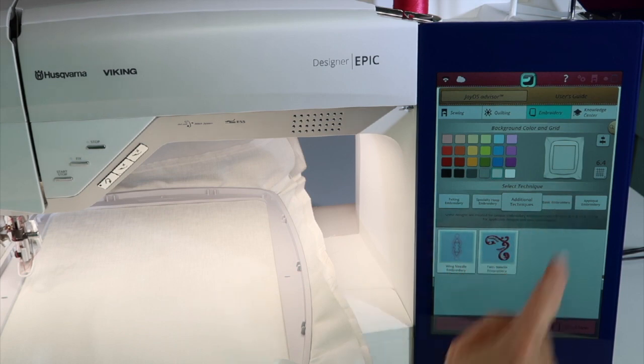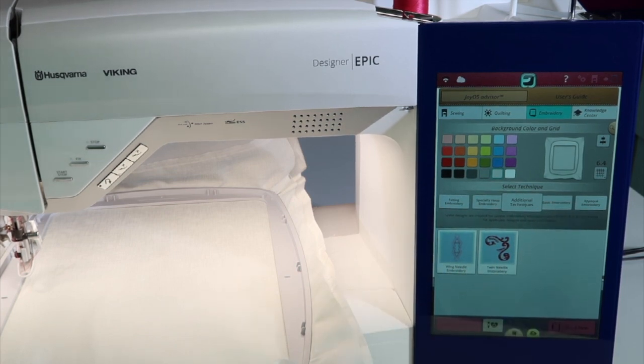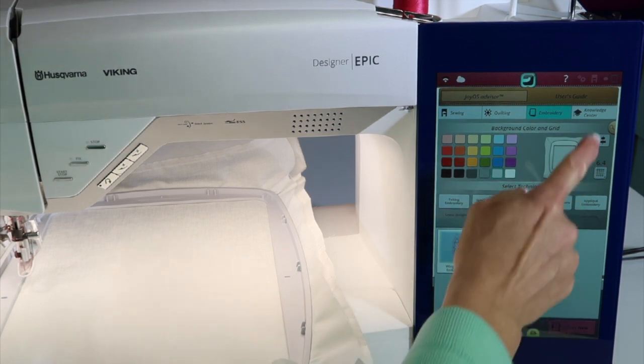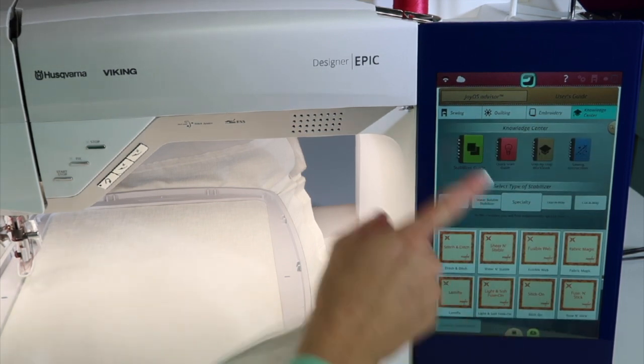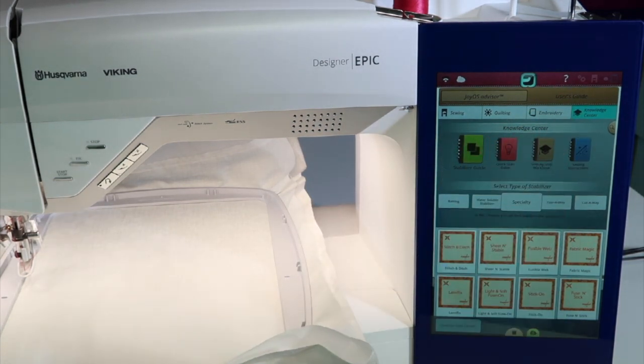If you were to stitch out one design from each of those categories, you would be more familiar with this machine than most people. So have some fun. Remember, you've got your knowledge center, your stabilizer guide, and of course your user's guide right at your fingertips.